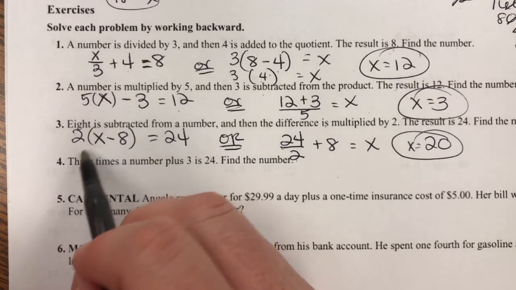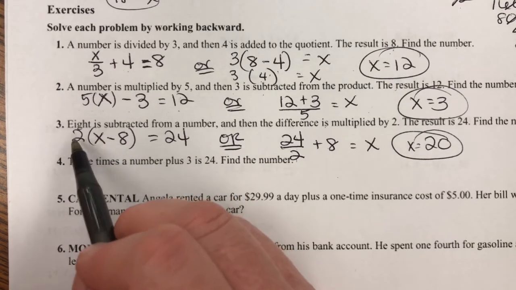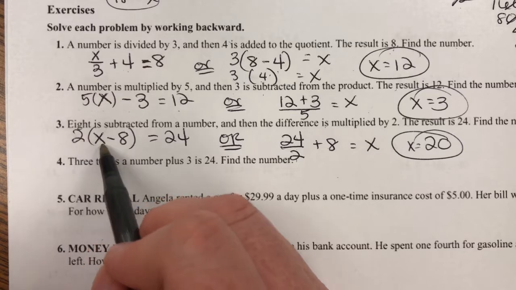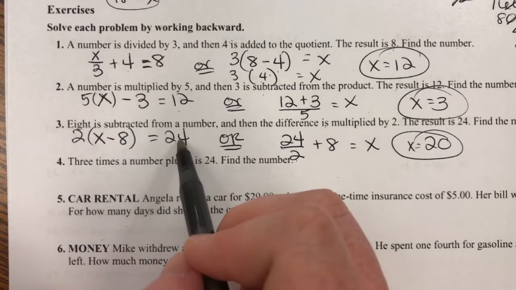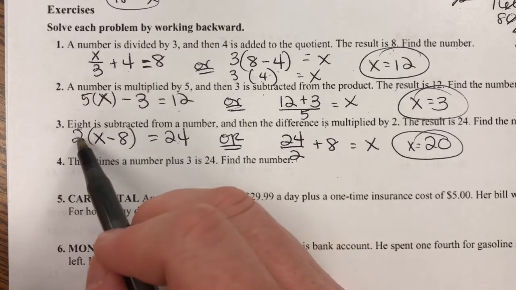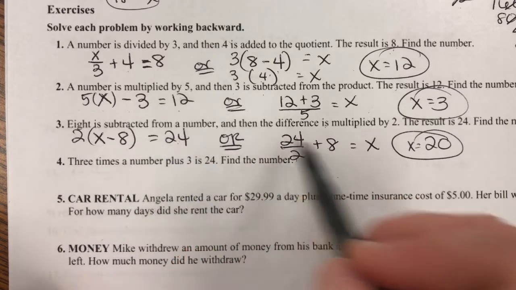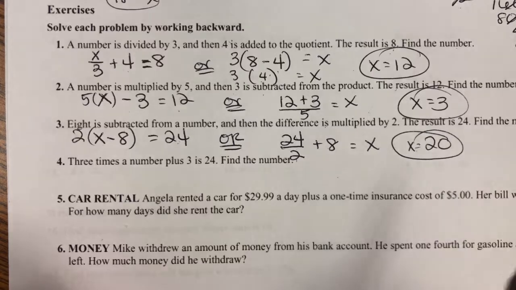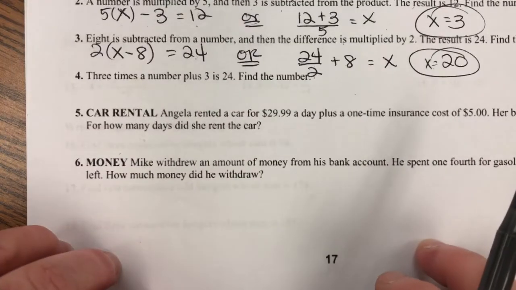If I started over here, 2 times x minus 2 times 8, 2x minus 16. If I add 16 over here, I get 40. And then I have to divide by 2. 40 divided by 2 is 20. I get the same thing. I'm not writing out all the steps, but I get the same thing.